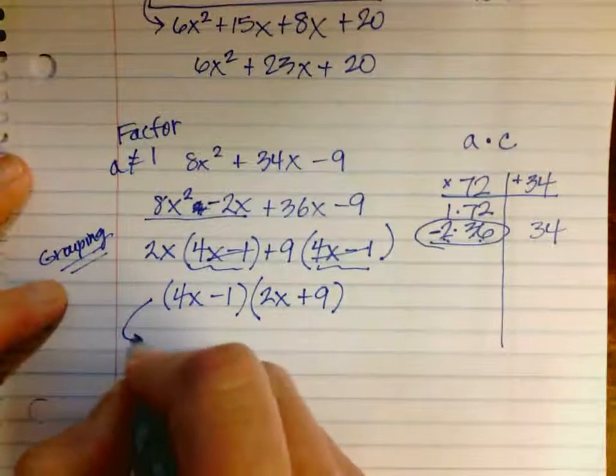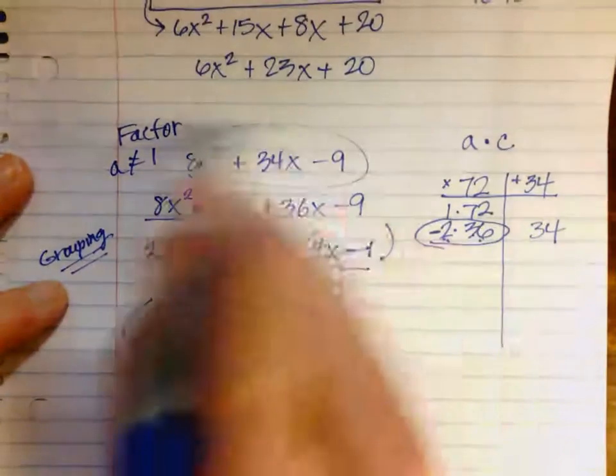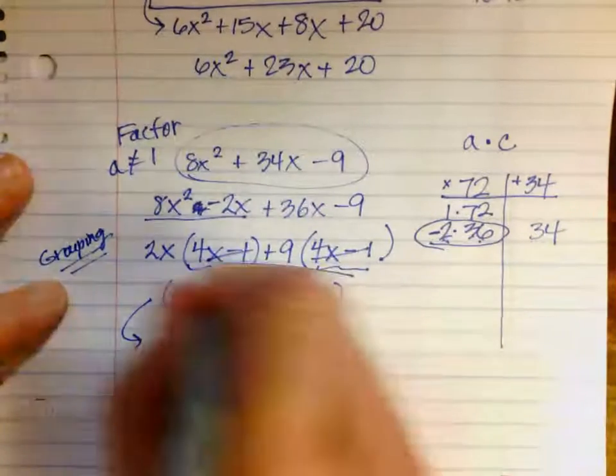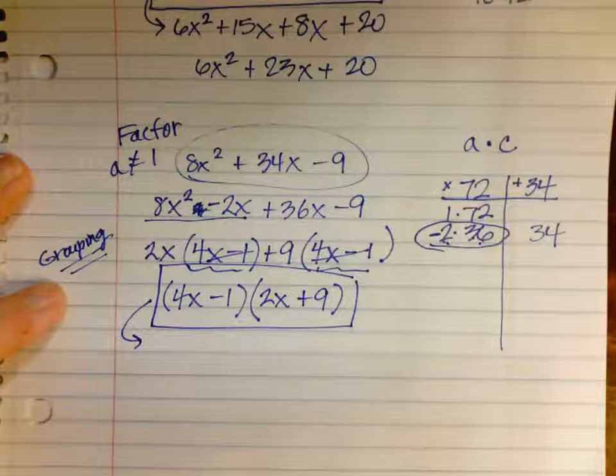And again, if you would FOIL these two binomials, you get the original. So when we are asked to factor, this would be our answer. And there you go.